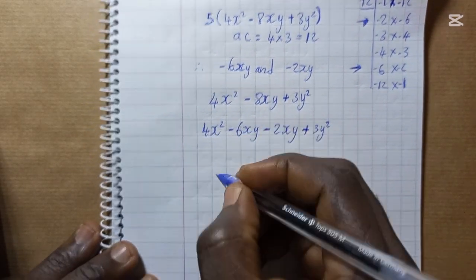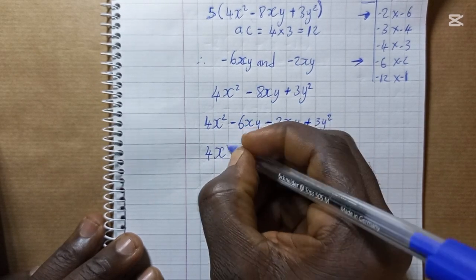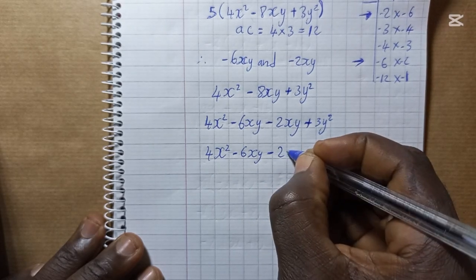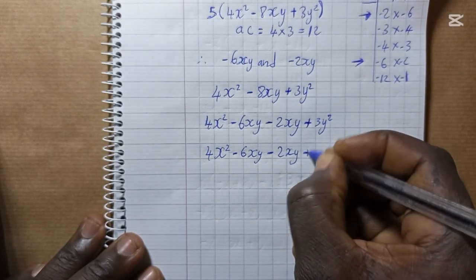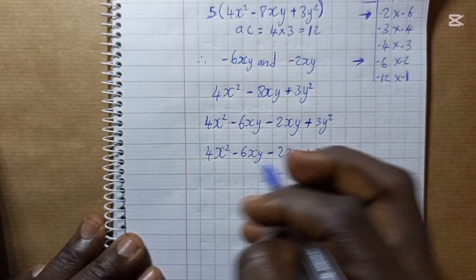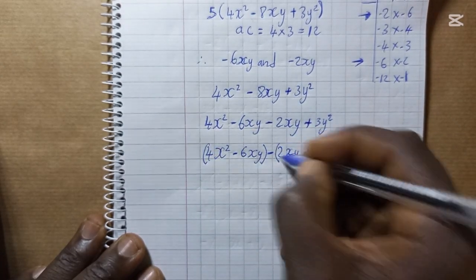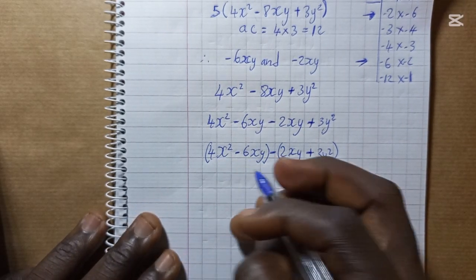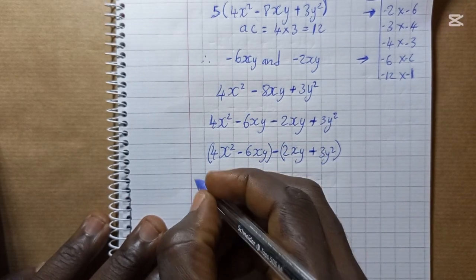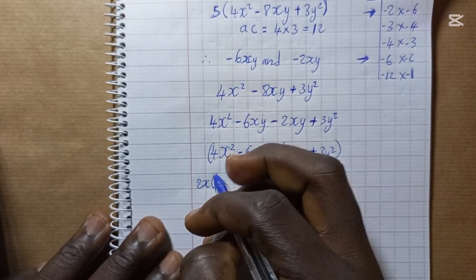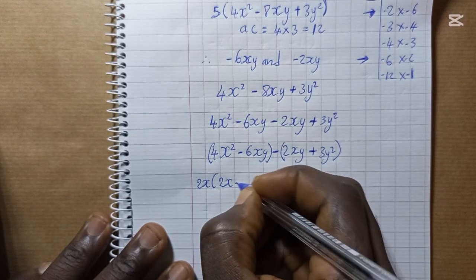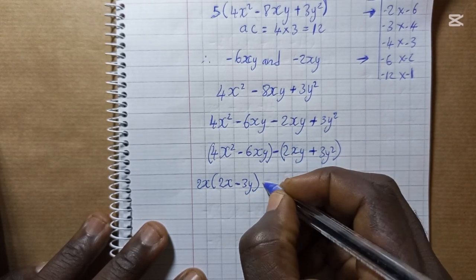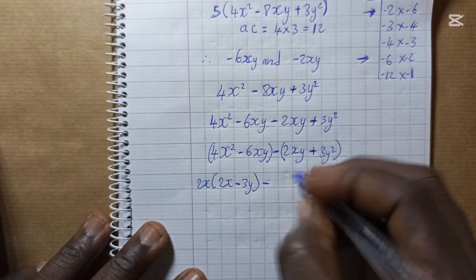So I'll write it down again for grouping: 4x squared minus 6xy minus 2xy plus 3y squared. I'm going to group them. Now I've grouped them. The next thing is to bring out the common factors. The common factor there is 2x. I have 2x open bracket 2x minus 3y close bracket, minus, the common factor here is y.